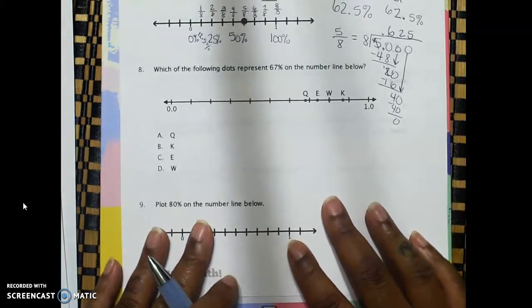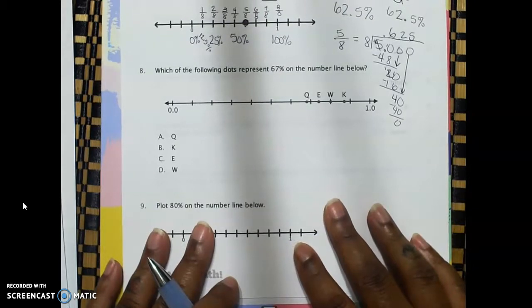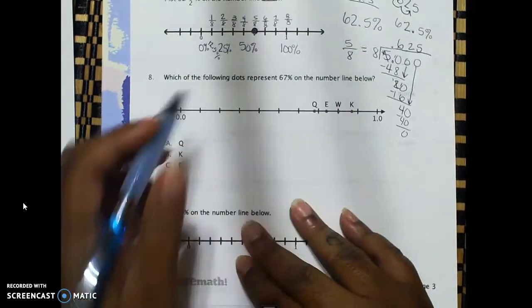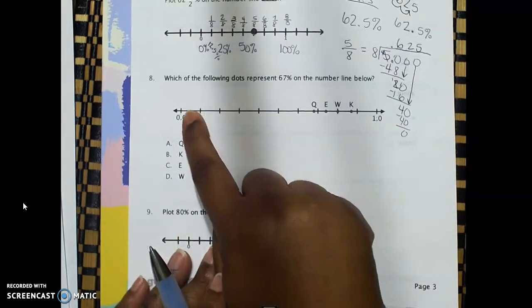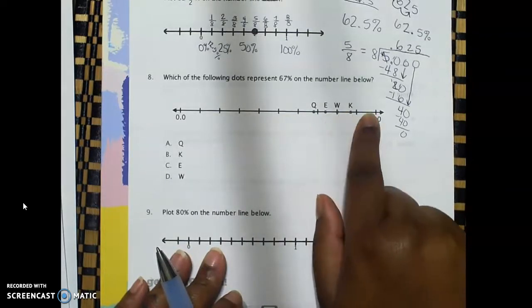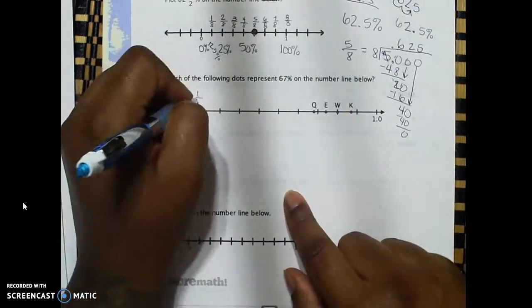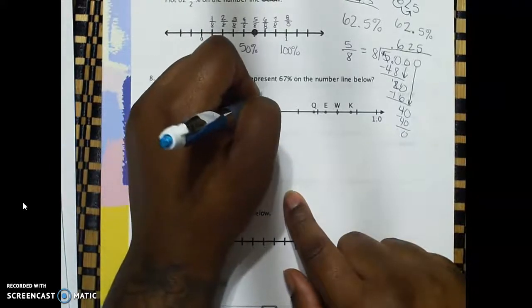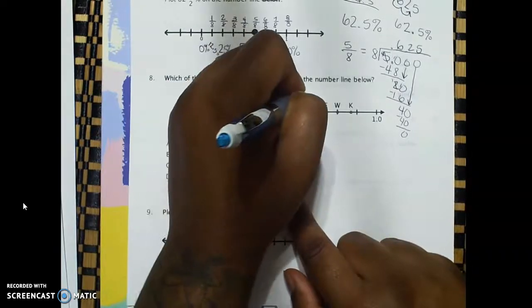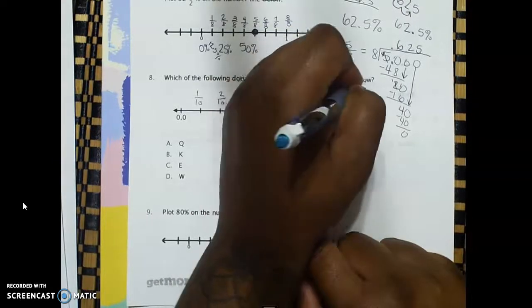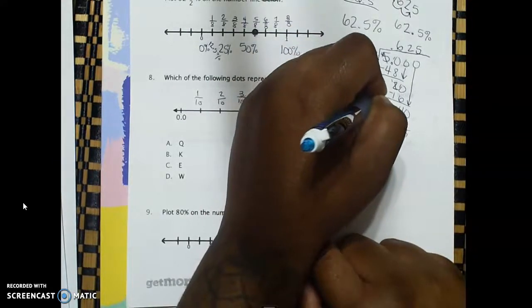Alright, number 8. Which of the following dots represents 67% on the number line below? So I have 0 and 1. So again, I'm going to count my spaces in between. 1, 2, 3, 4, 5, 6, 7, 8, 9, 10. That's easy. These are tenths. So that's 1/10, 2/10, 3/10, 4/10, 5/10, 6/10, 7/10, 8/10, and 9/10, and this is 10/10.